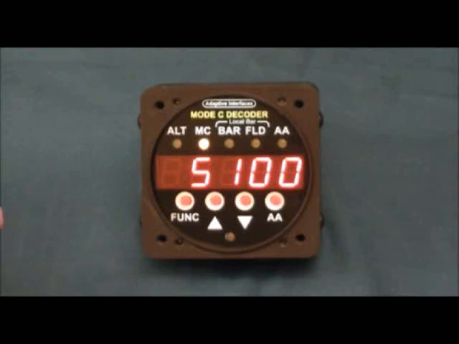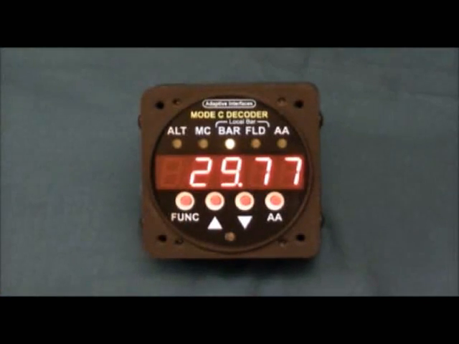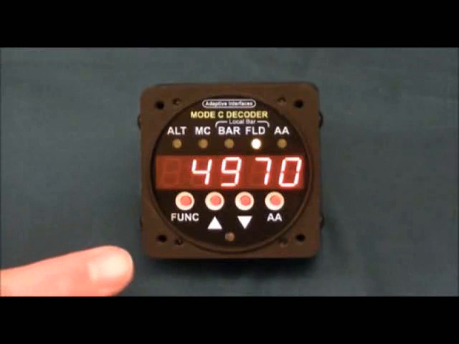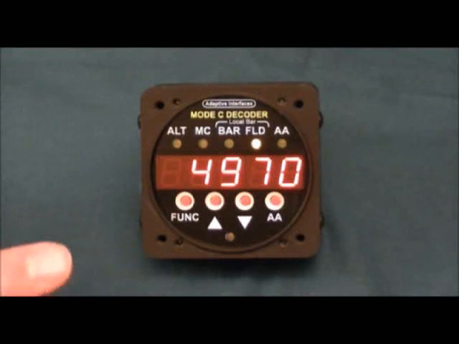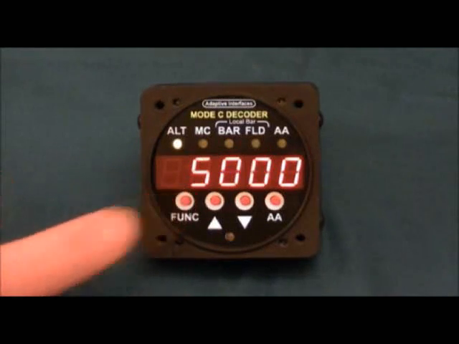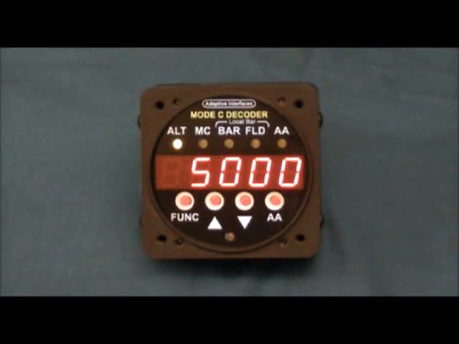If we step through the functions, we can see this. Again, we are at 29.77 inches of mercury, and we can set this barometer setting with the instrument, or we can set the barometer setting knowing that we are at a current altitude of 4,970 feet, which we are right now, and the instrument is set for that. If we go to the next function, we'll see that the instrument is reporting a corrected altitude of 5,000 feet. Again, we're at 4,970 feet. Encoding altimeters have a resolution of 100 feet, and therefore the 4,970 gets rounded up to 5,000, which is plus or minus 100 feet of our actual altitude.